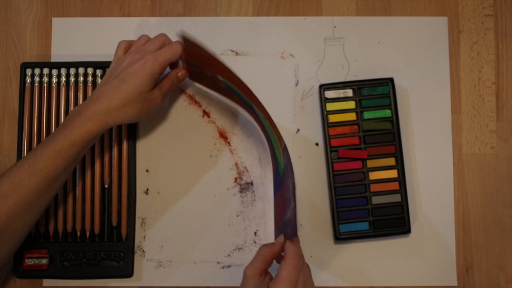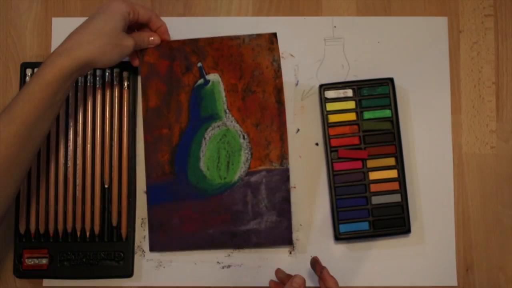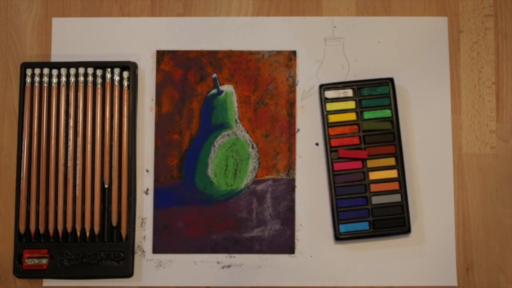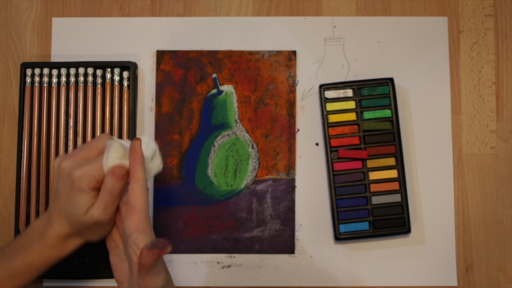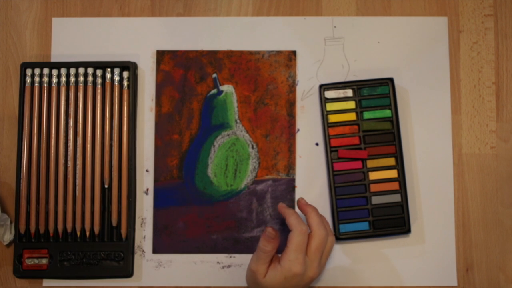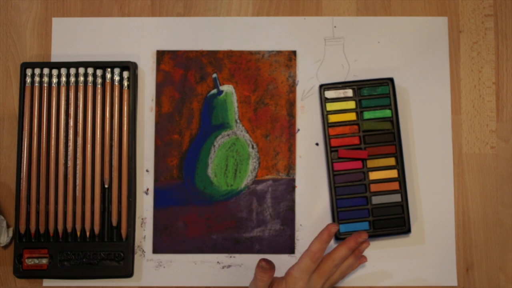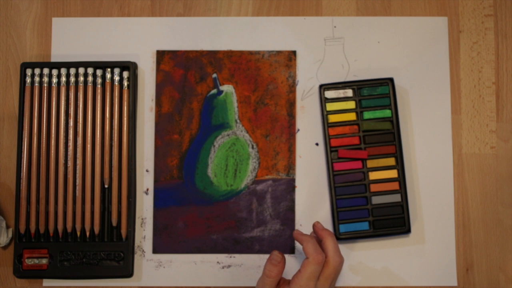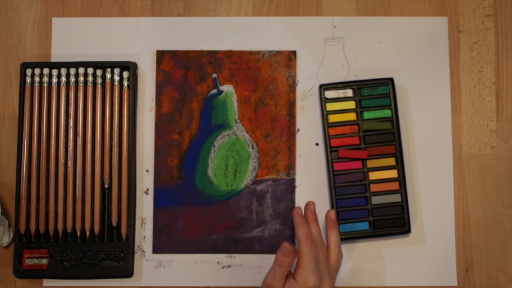All right, now it is time for us to shake off the excess chalk. I'm going to wipe my hands, and when we blend, we have to be very careful not to blend all the colors and have no definition in our painting anymore. So we have to make sure that we keep the highlights and we keep the shadows. So I'm going to be very careful when I blend.